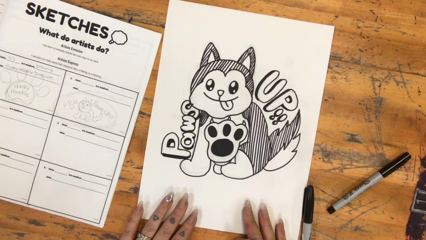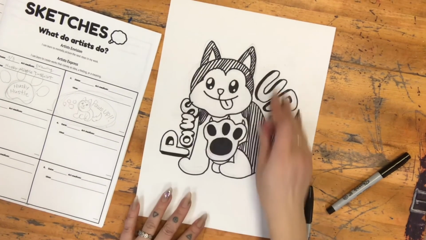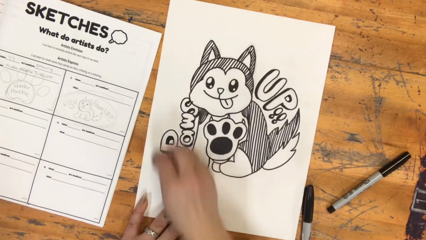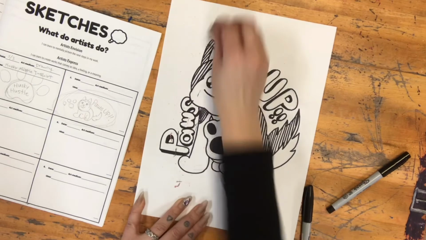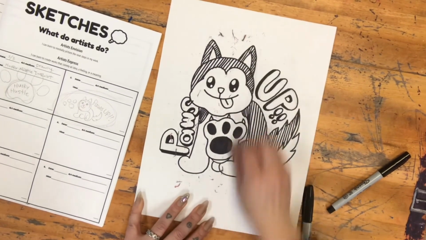Here's my final design with finished Sharpie. And remember, one last thing to do to improve your craftsmanship all the way to the end is to erase your pencils. Make sure that the only thing we see are your Sharpie marker lines.